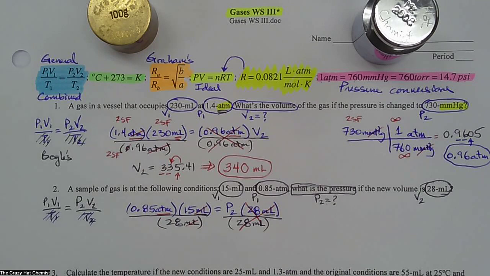So we're going to plug this into our calculator here. Our P2 is going to equal, as our calculator value, 0.85 times 15 divided by 28. And that will get the following number, 0.455357. That's way more digits than I need.